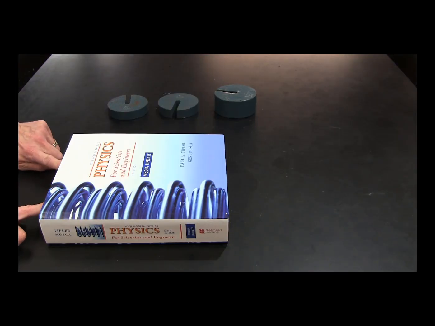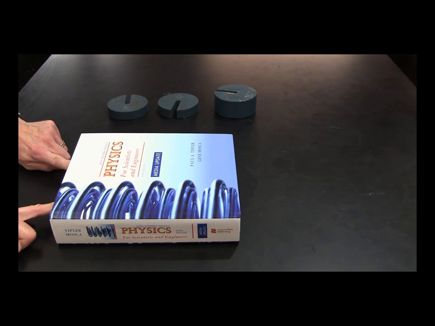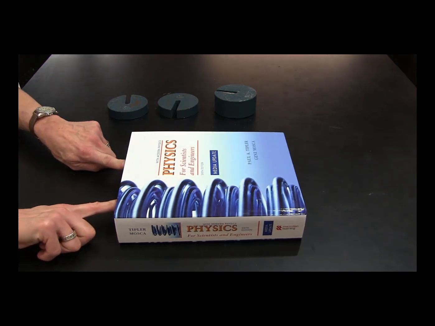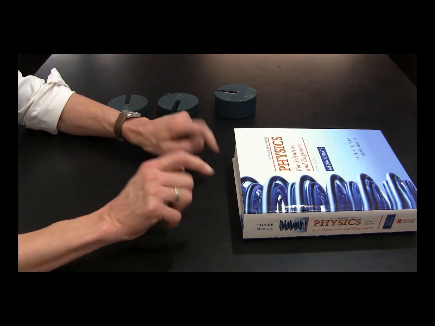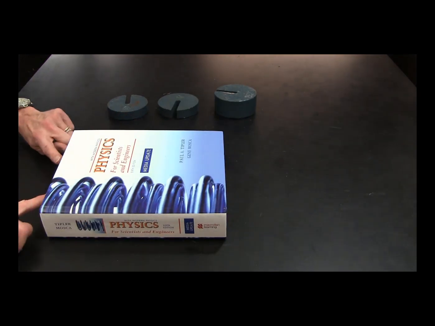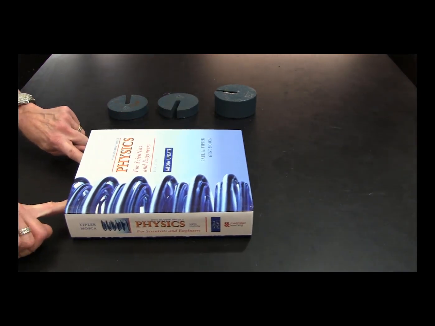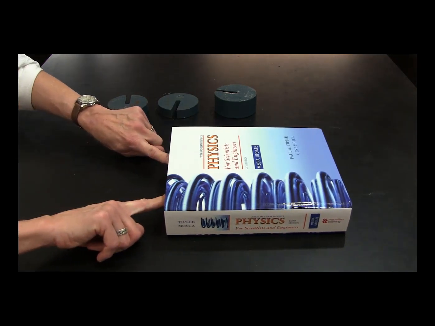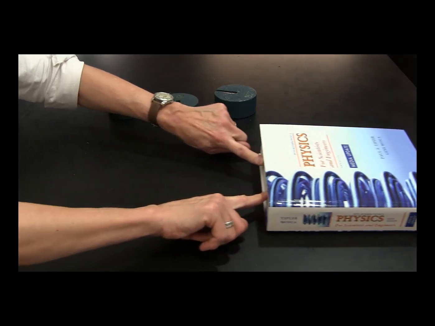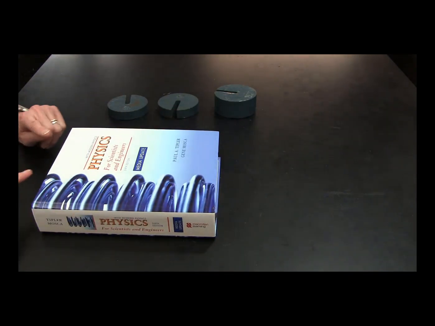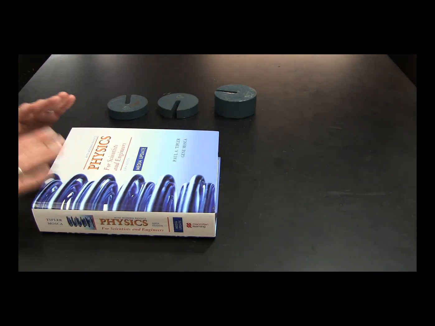When we push hard enough to overcome the static frictional force, then we're working against kinetic friction. Some things that we notice: if we push the book slowly, or if we push the book a little bit faster, it turns out that the forces required to move the book at a constant speed are pretty close to each other. They don't change very much.